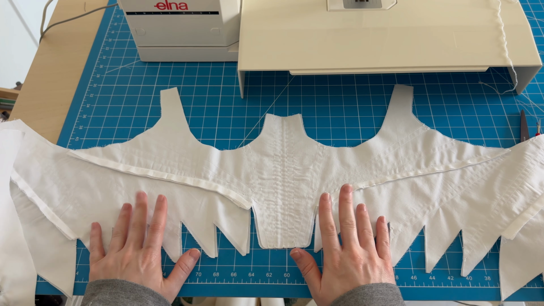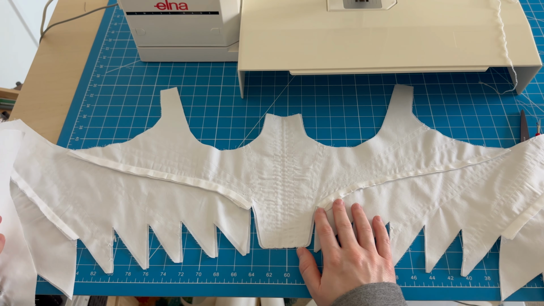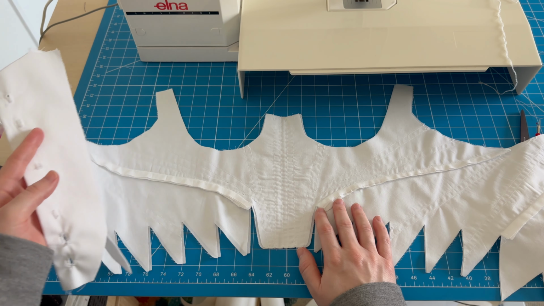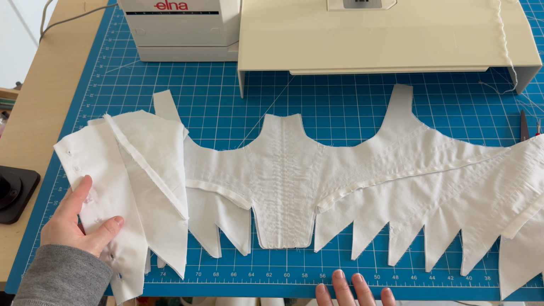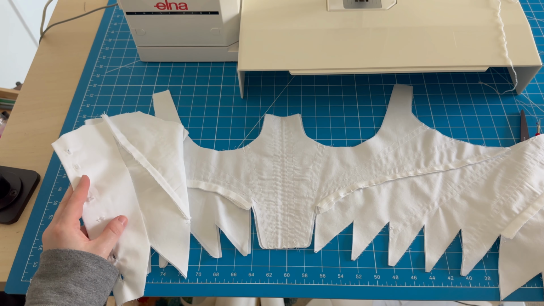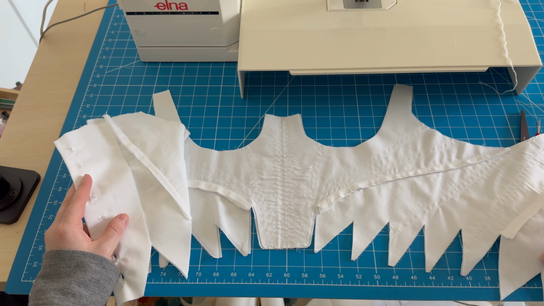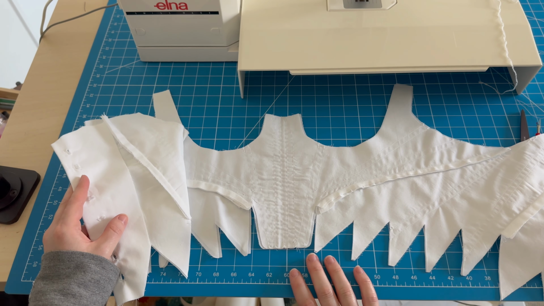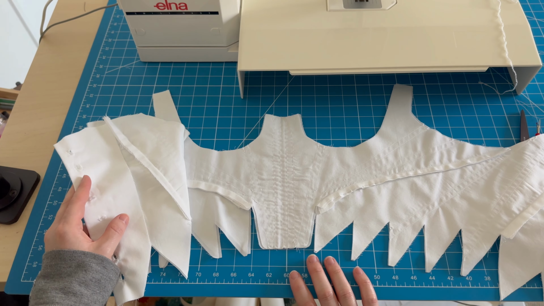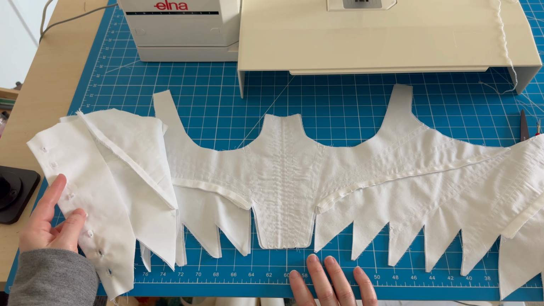So I think I messed this up, but I am just going to proceed because I don't want to redo anything, and I'm just going to add my normal 18th century lining to the inside of this, and hopefully that turns out okay.